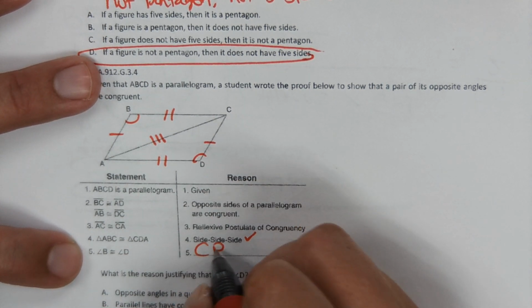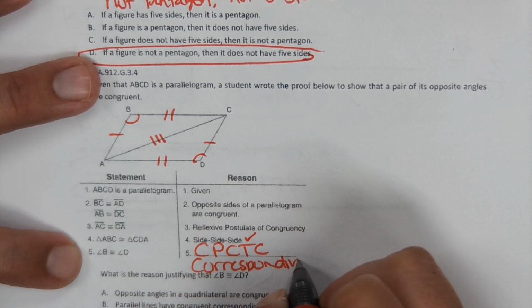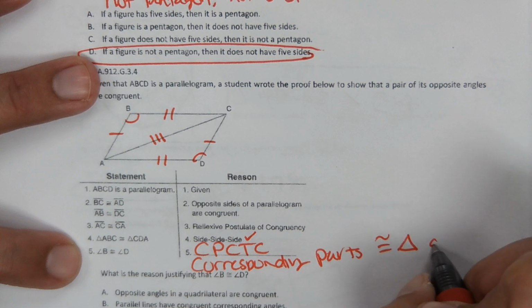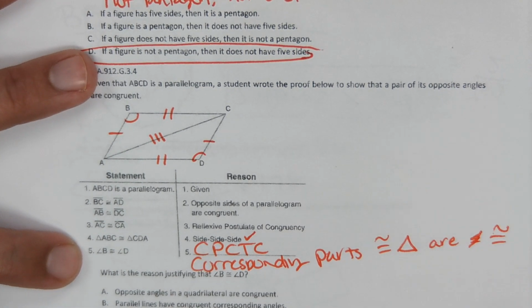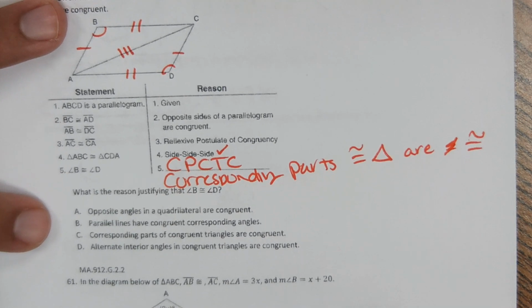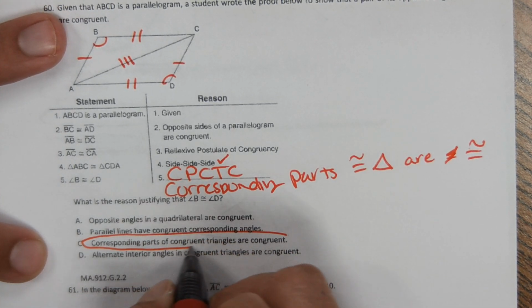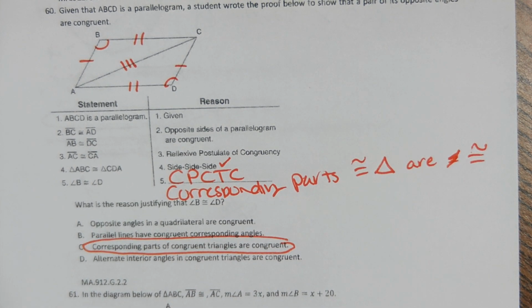And that was CPCTC, or corresponding parts of congruent triangles are congruent. And the answer here, corresponding parts of congruent triangles are congruent. That means if you have congruent triangles, all their parts are congruent, all their angles and all their sides.